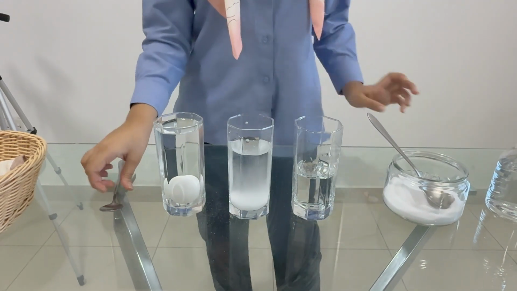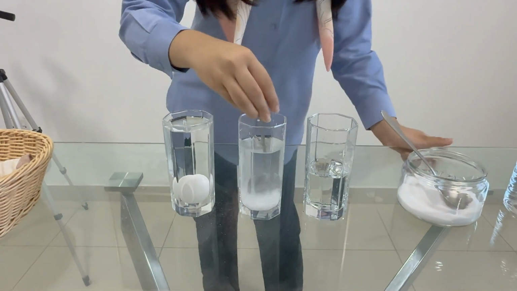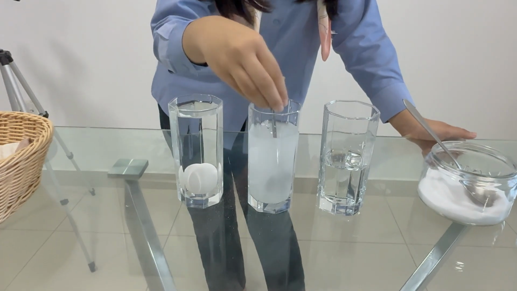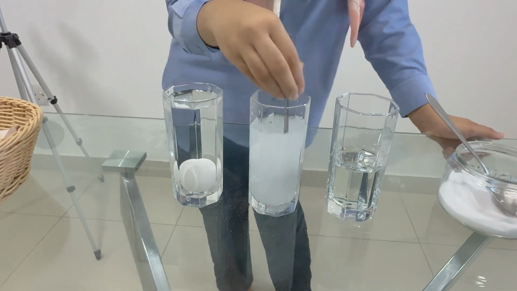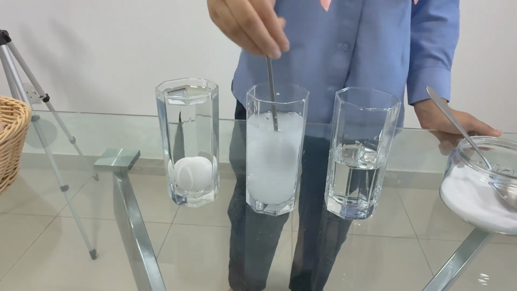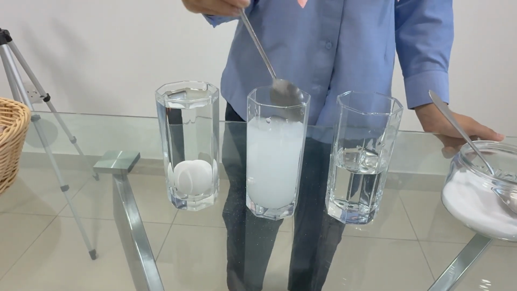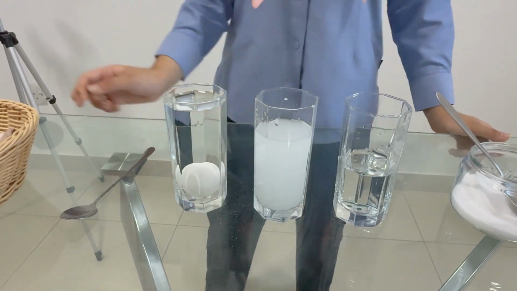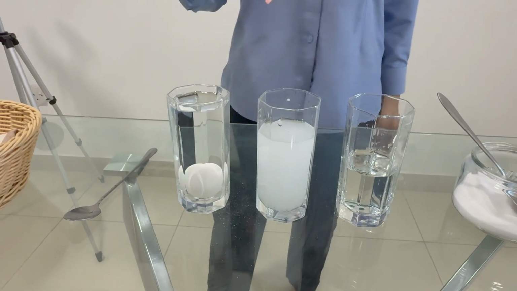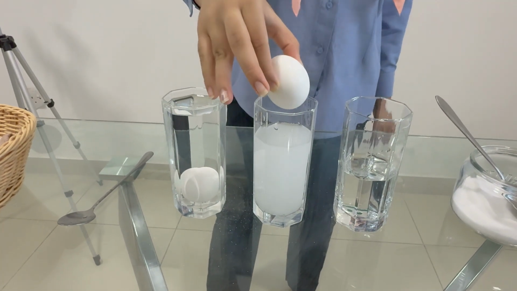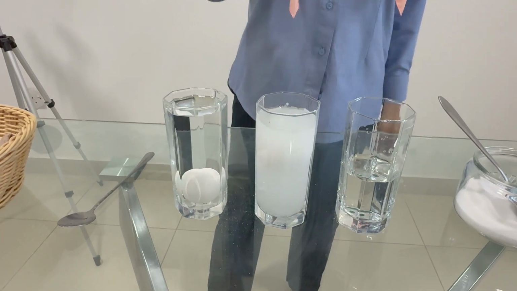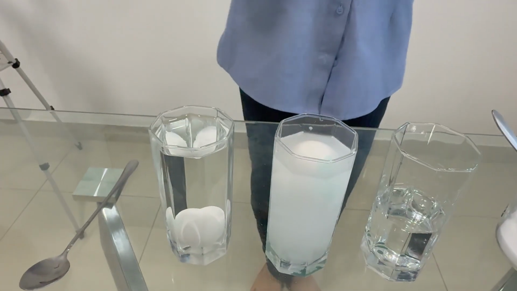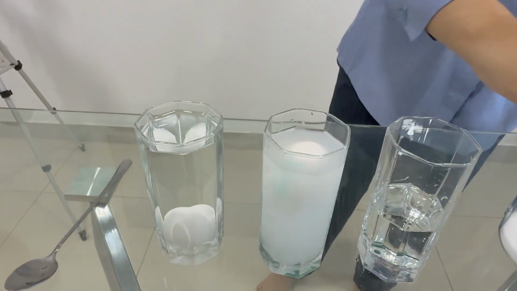Now we're gonna mix it. Mix it really good. Now we're gonna take our egg and we're gonna add it in. Let's see what's gonna happen now. The egg's floating. Now we're gonna see what happens if we add in salt.